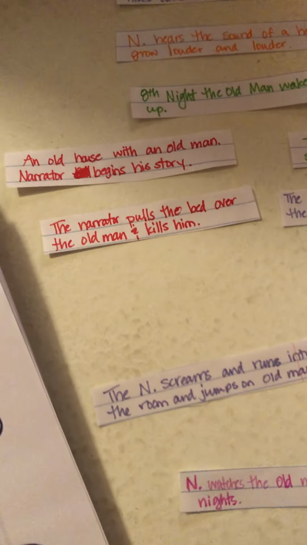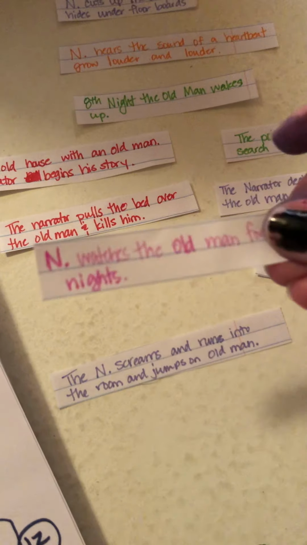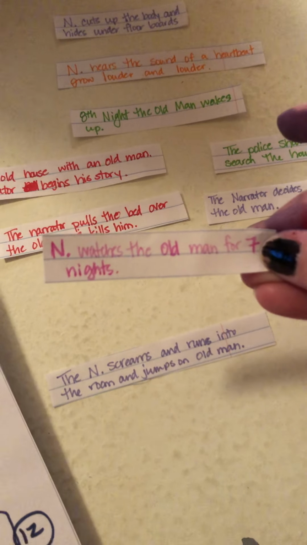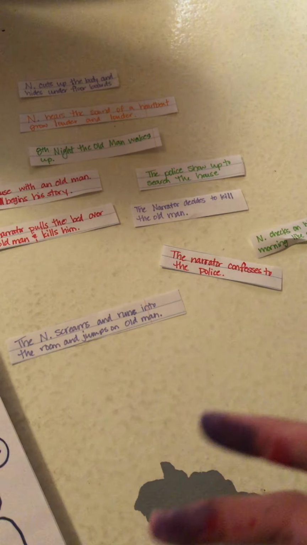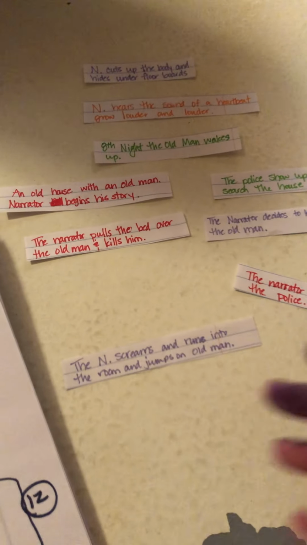Then I'm going to go over here, let's see. N stands for narrator, okay? So the narrator watches the old man for 7 nights. Well, that kind of built up, right? So let's put it over here in our rise in action somewhere. So that helped build that suspense, that night after night after night. And you're thinking, oh my gosh, is he going to do it tonight, tonight, tonight? And then finally, we know he finally does it.